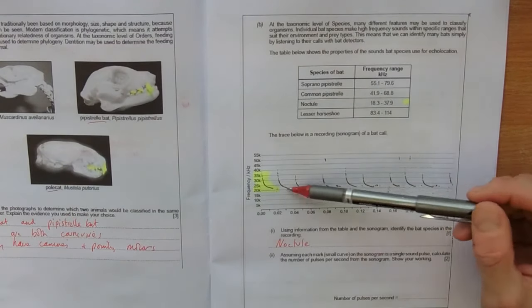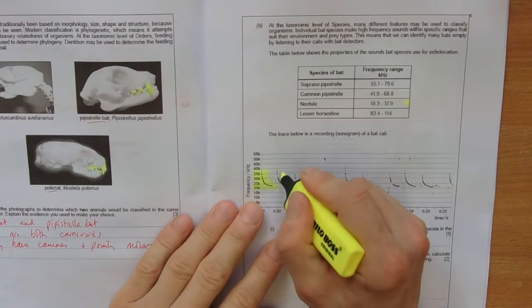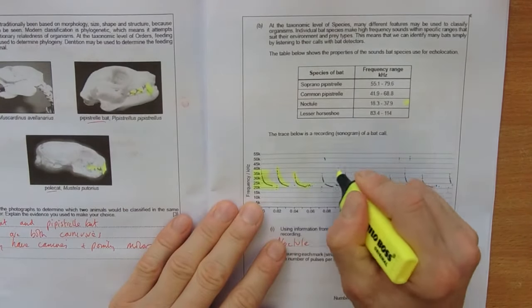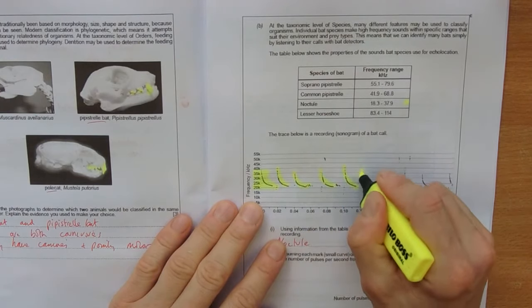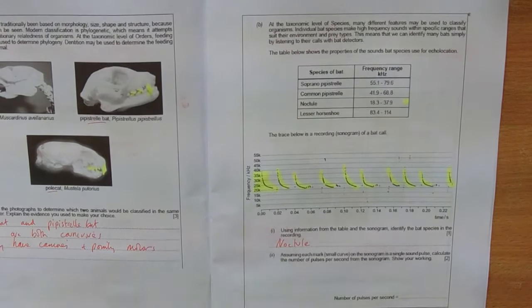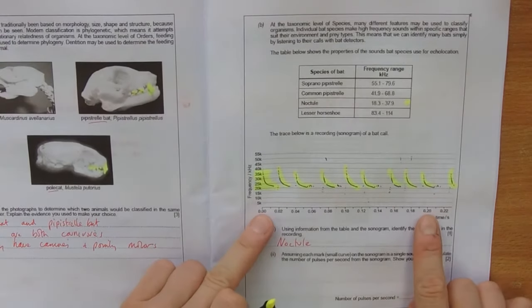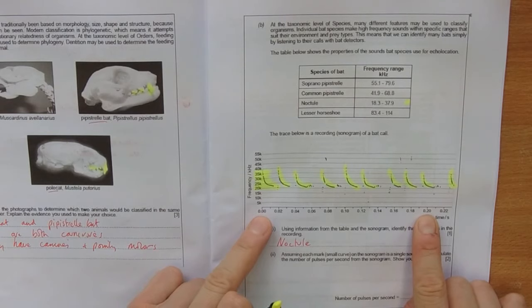And then we've got a little bit of maths. Assuming each mark is a single sound pulse, so these are single. Calculate the number of pulses per second. Well, how long would a second be? This is 0.2, that's a fifth of a second.